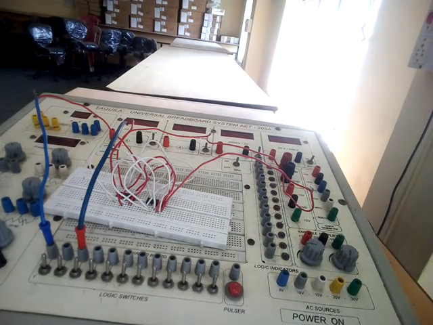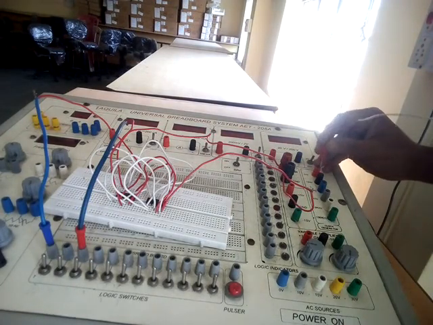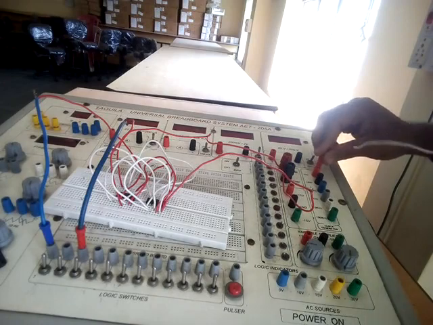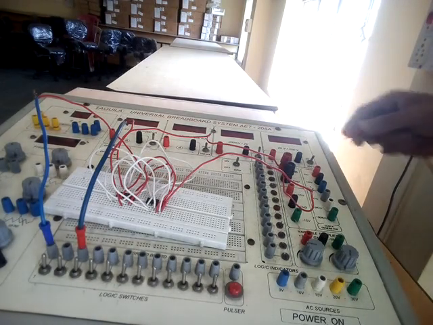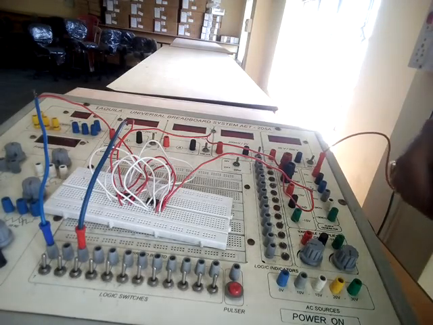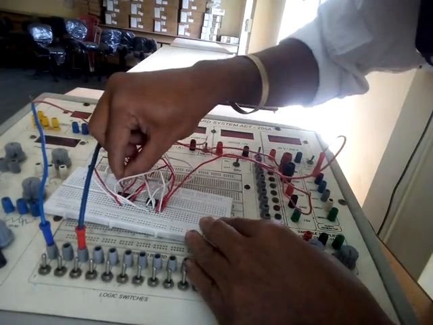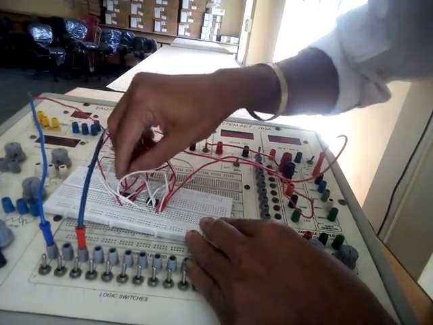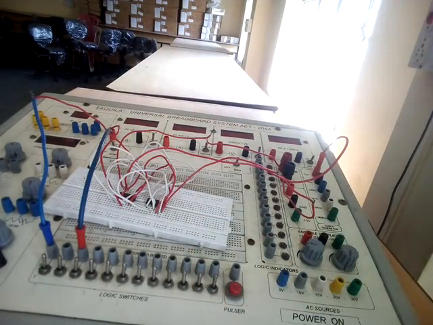There is another connection, that is clock. You give the clock, that is 1 Hz from the kit, to pin number 3 or 13 of the first IC. I give the connection to pin number 13. So the internal connections and the inputs are connected.